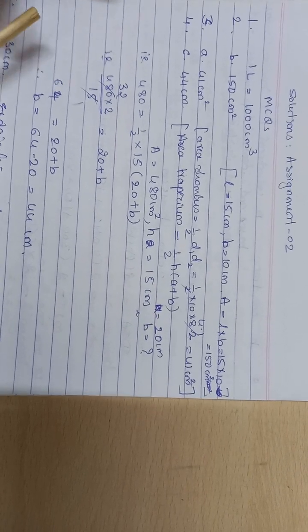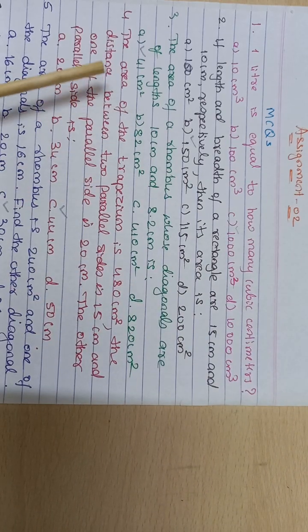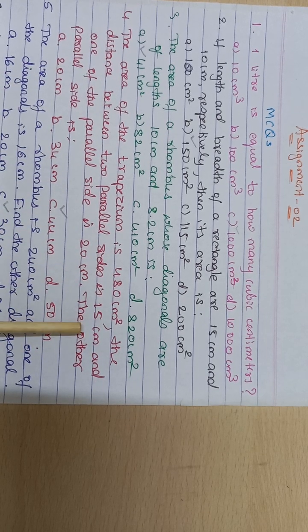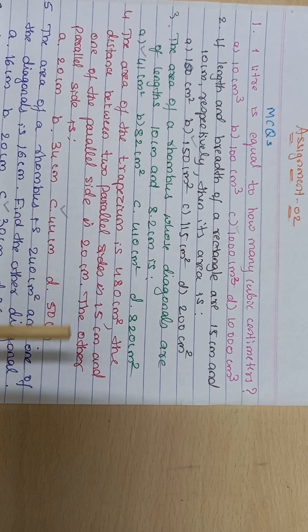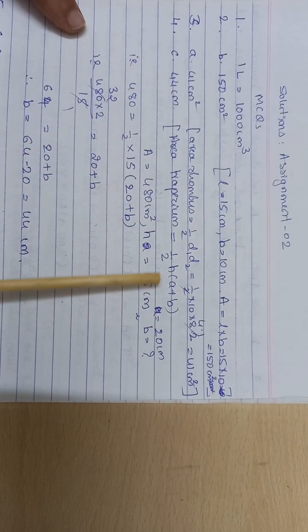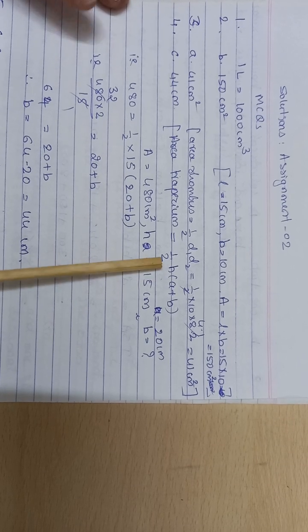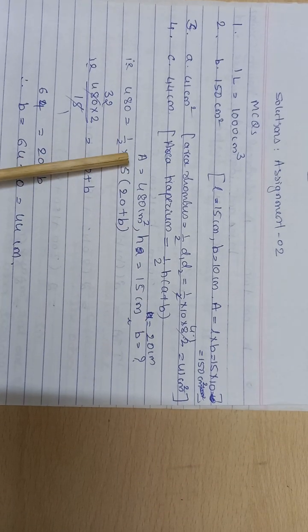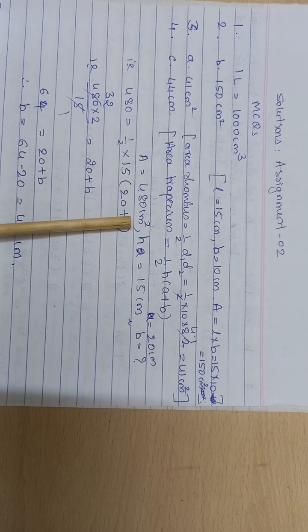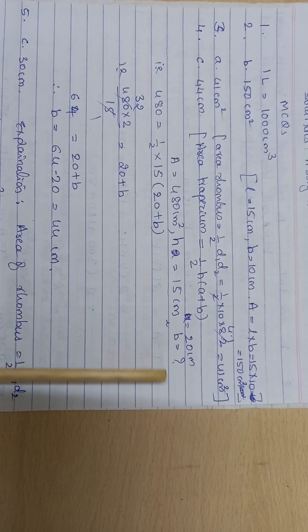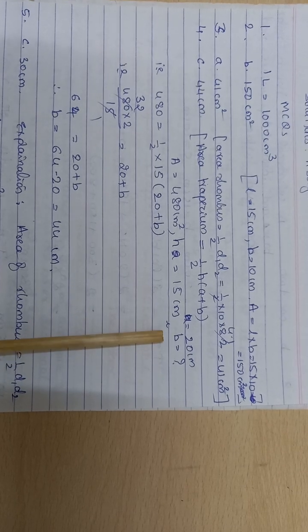And the fourth one, area of the trapezium is given by half h into bracket a plus b. What is the fourth question? The area of the trapezium is 480 centimeter square. The distance between two parallel sides is 15 centimeter and one of the parallel sides is 20 centimeter. The other parallel side is... Area of the trapezium is found by the formula half h into bracket a plus b, where h is the height between two parallel sides. Perpendicular height means perpendicular distance. A and b are lengths of the parallel sides. The area of the trapezium is given as 480 centimeter square and height is given as 15 centimeter, and we need to find what is b.